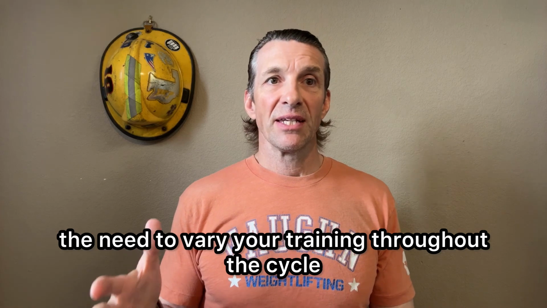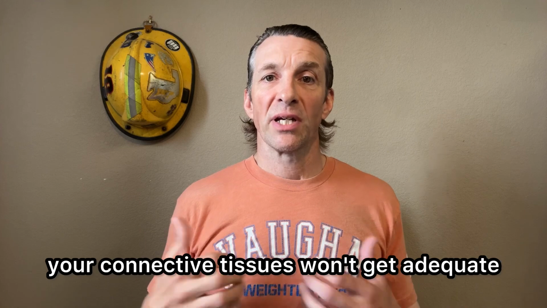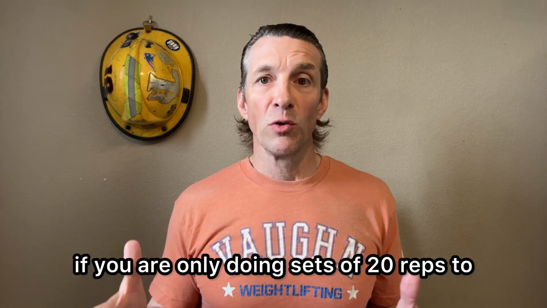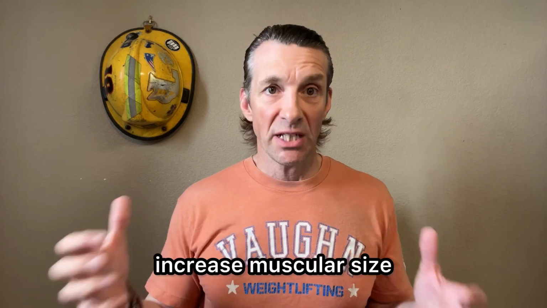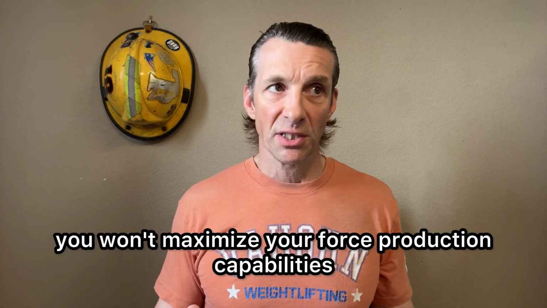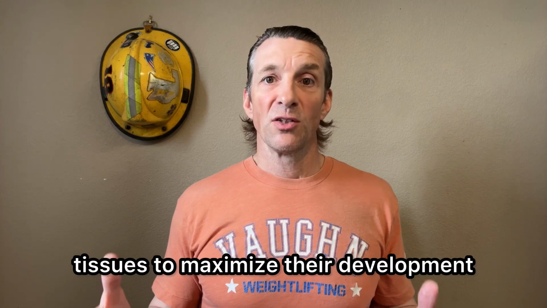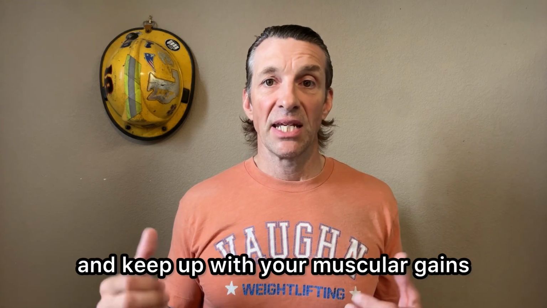So this information to me just highlights the need to periodize your training, the need to vary your training throughout the cycle. If you only lift super heavy all the time, your connective tissues won't get adequate time to recover and adapt. On the other hand, if you are only doing sets of 20 reps to increase muscular size, you won't maximize your force production capabilities, and you won't put the stress on your connective tissues to maximize their development and keep up with your muscular gains.